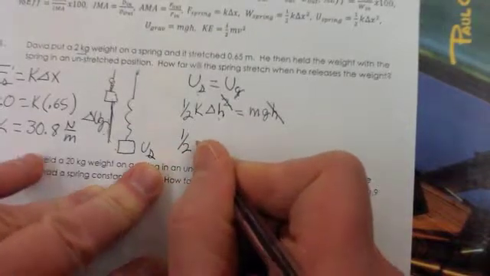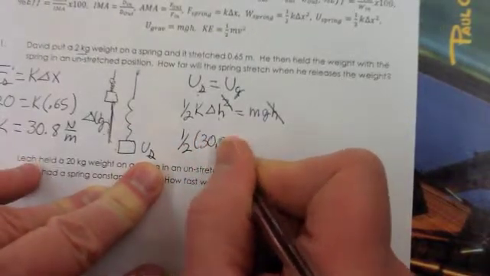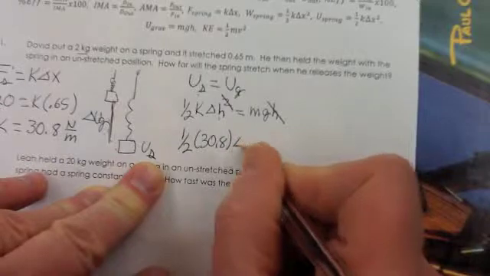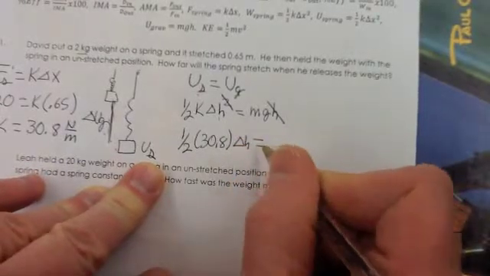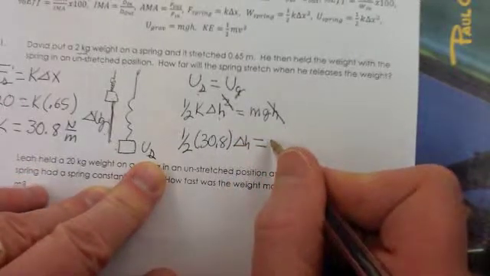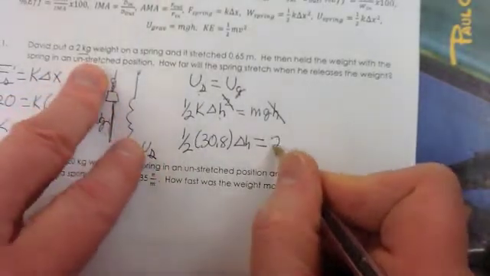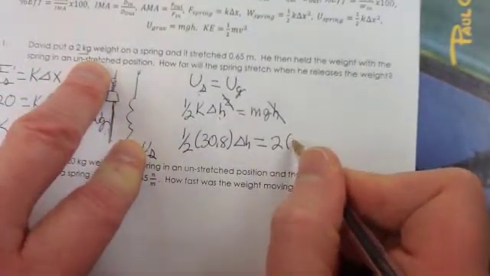1/2 times k, which is 30.8, times delta h equals the mass, which is 2, times g, which is 10.